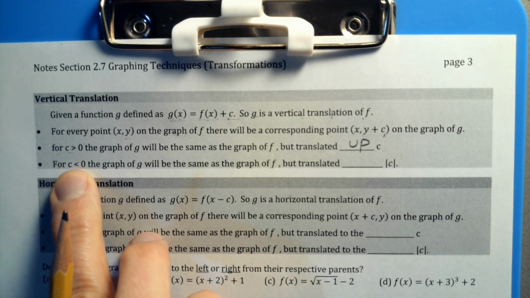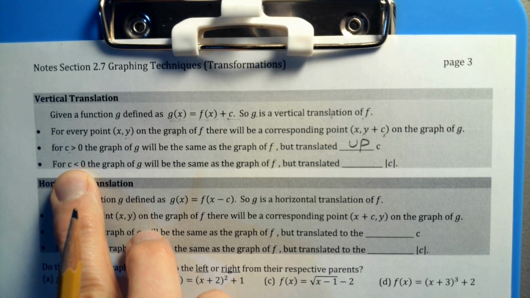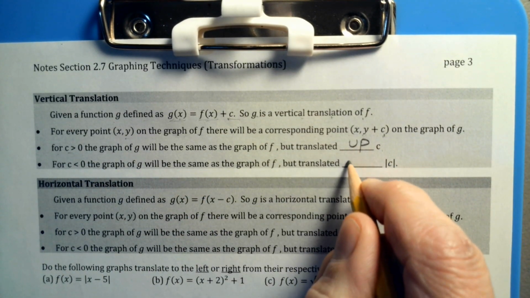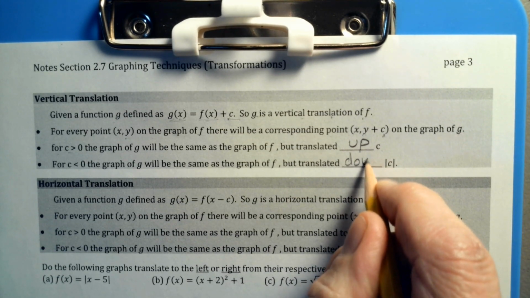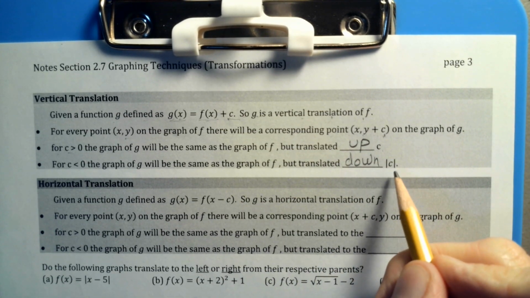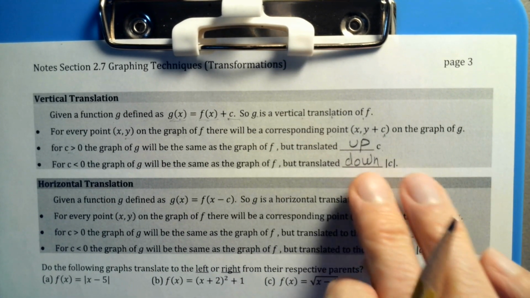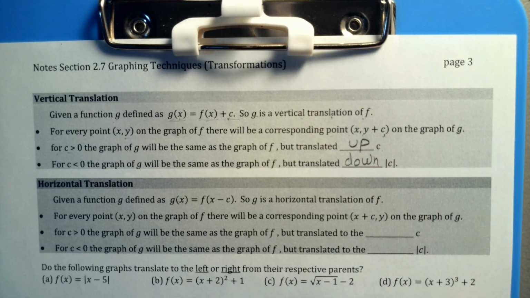If c is less than 0, so we're actually subtracting, we're adding a negative, then we're going down. We say we go down by c, but c is negative, so that would mean going up, so we say absolute value. We go down the magnitude of c if c were negative.